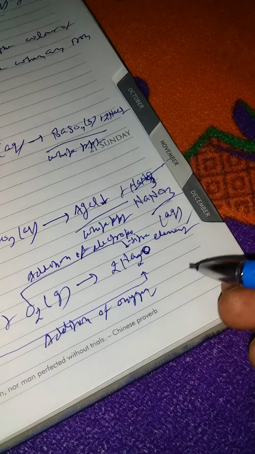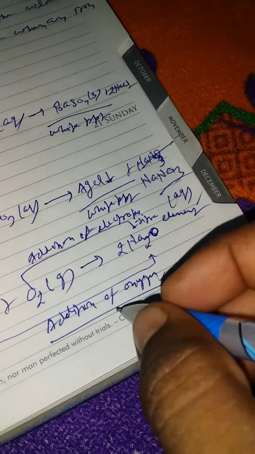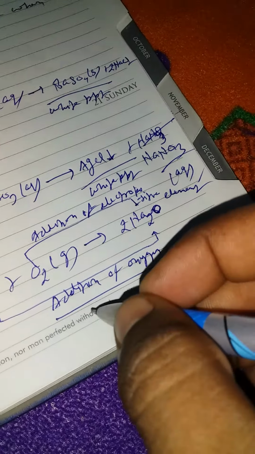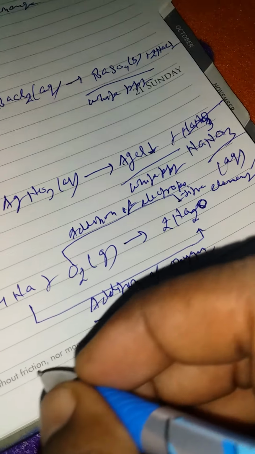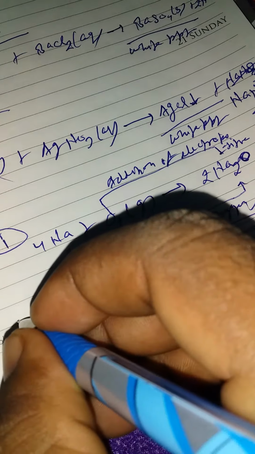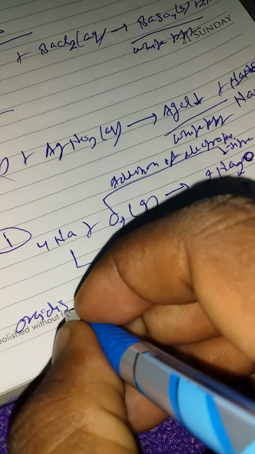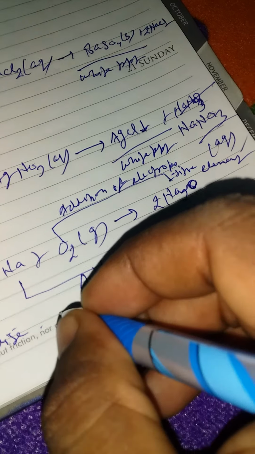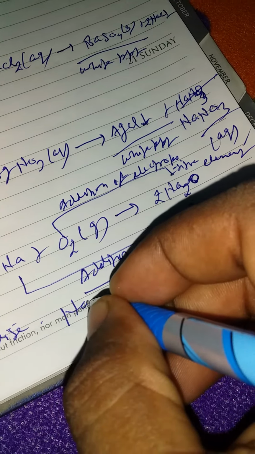So addition of oxygen, we know, is the term oxidation, and the substance oxidized is Na.